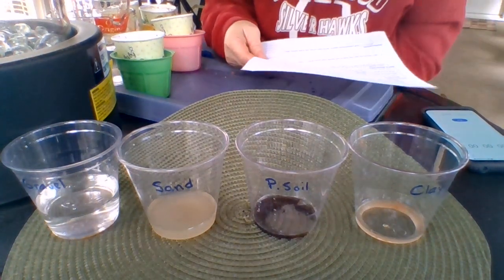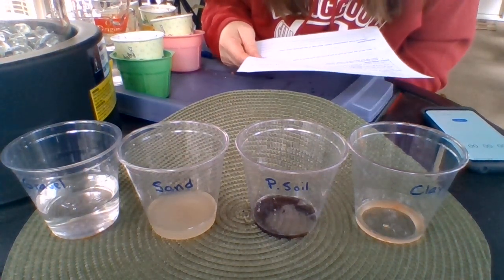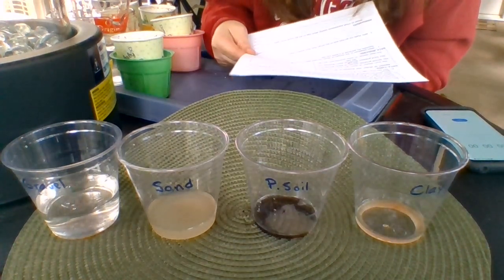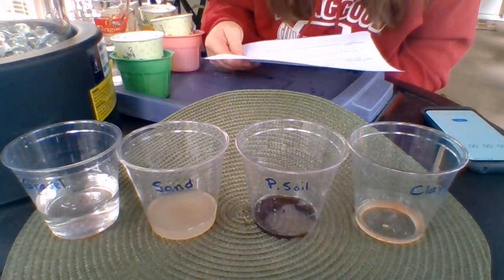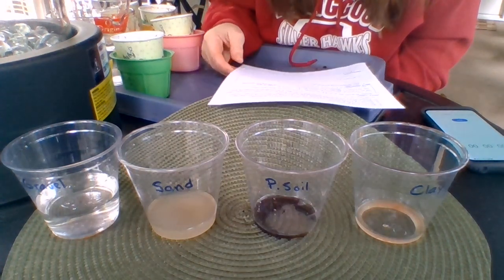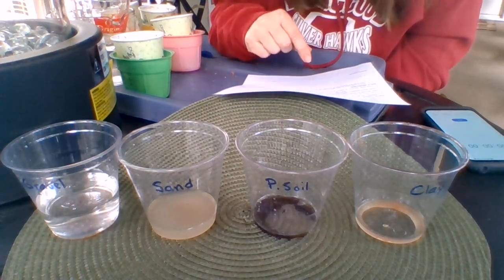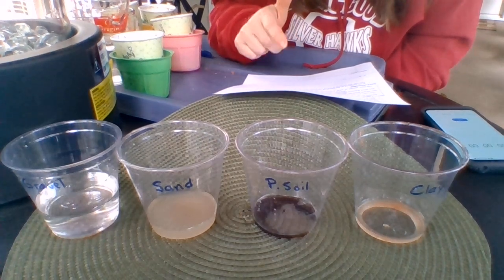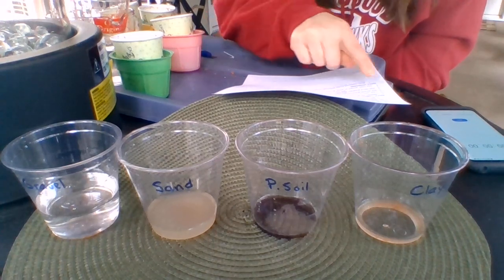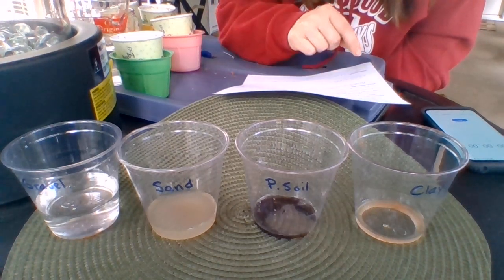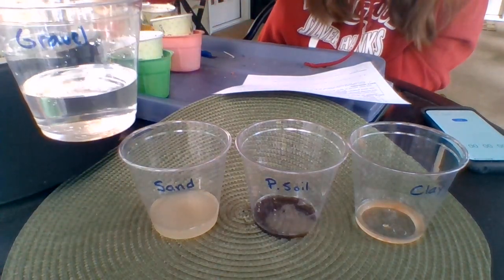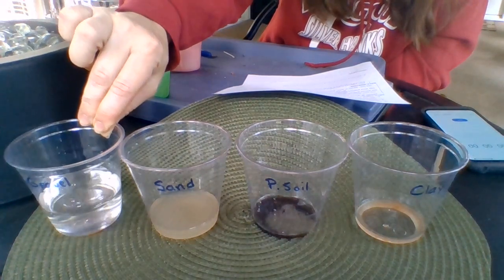Okay, so I went ahead and actually did the experiment with all of my soils, and I have the results sitting in front of you, and I don't know how well you can see them. But what you have to do now is fill out your data table. And in the type of soil, you're going to list either sand, gravel, potting soil, or the yard soil, which was clay. So the most amount of water that drained into the cup would end up being your gravel. You can see how much water we ended up getting from our gravel.